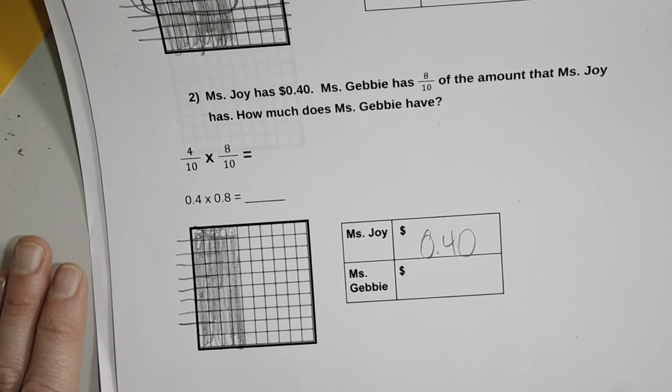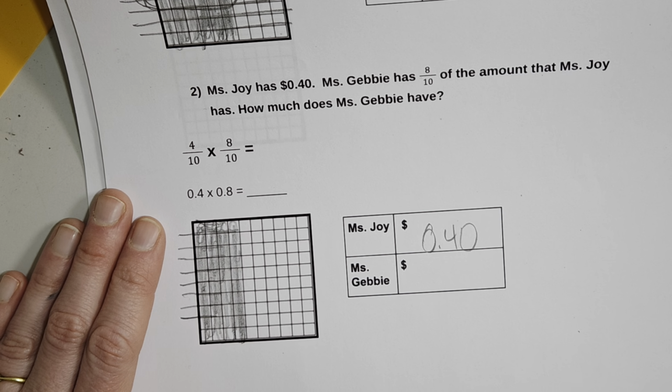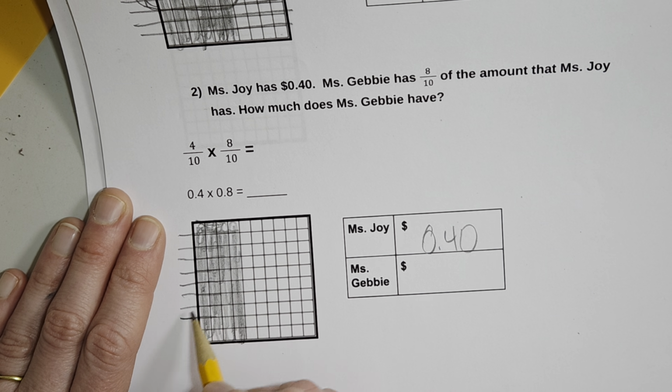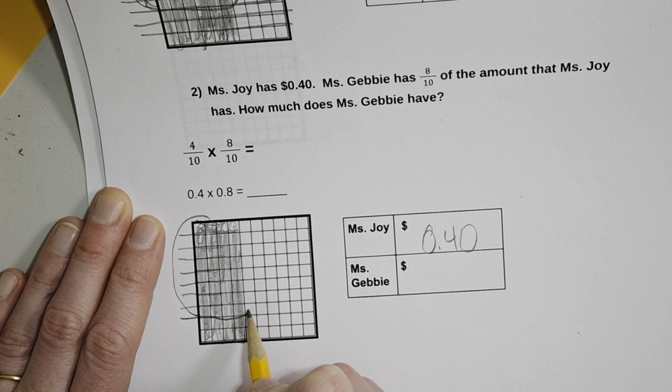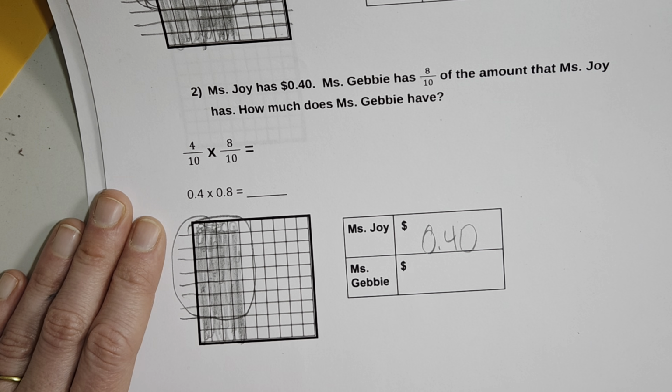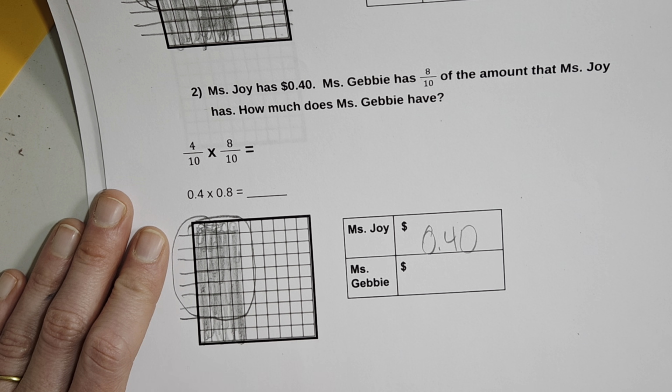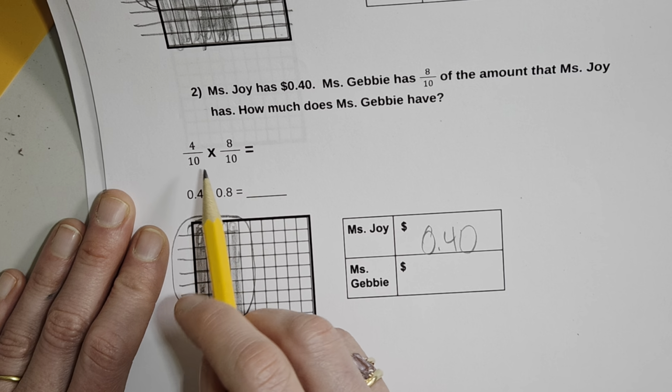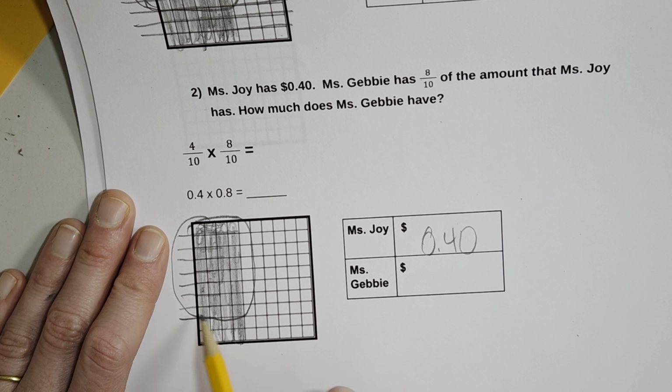Okay, so this is how much Miss Joy has. And Miss Gabby has 8 tenths of that. We counted that out, and that goes to here. So do I have more or less than Miss Joy? I have less than Miss Joy. So let's do that math and see how much that actually is.